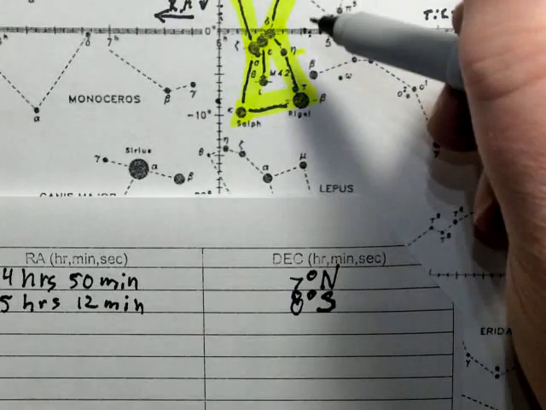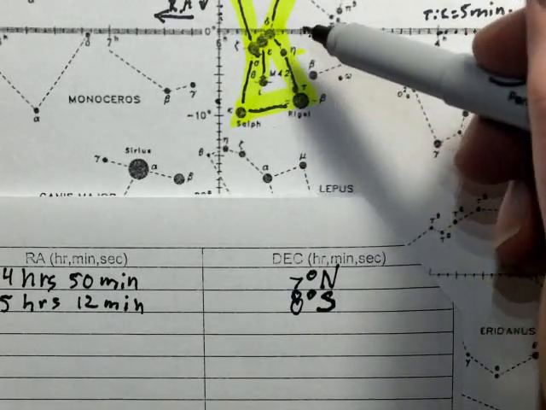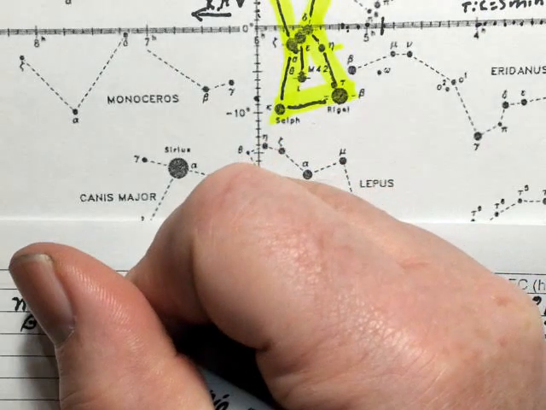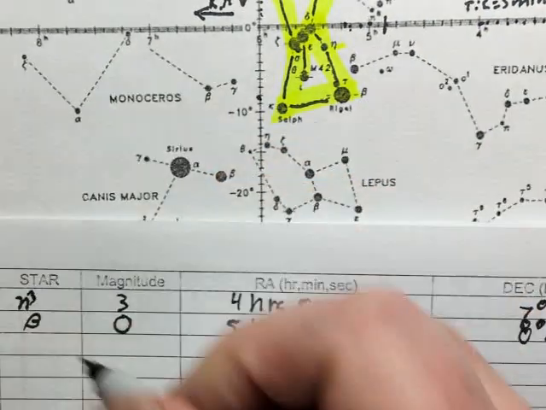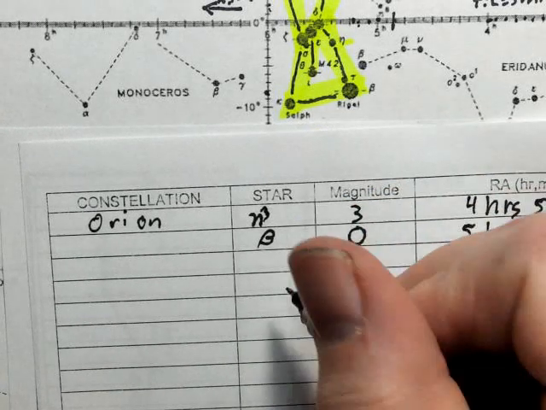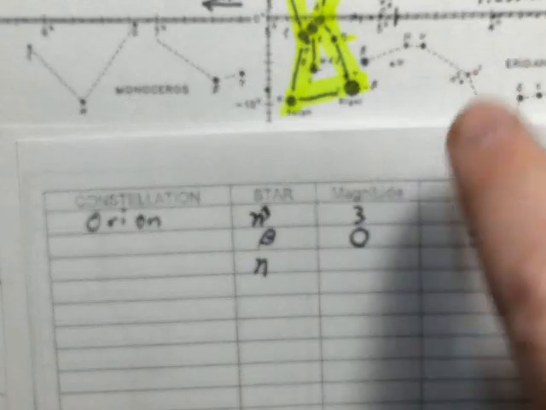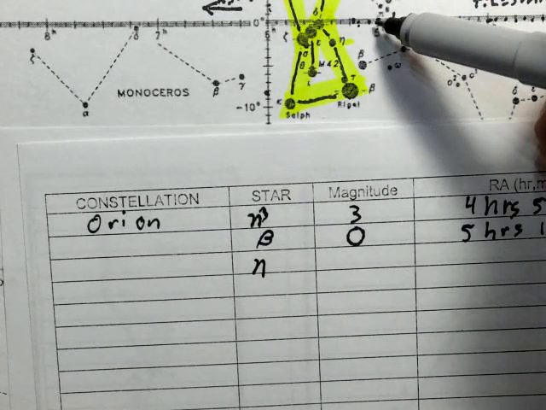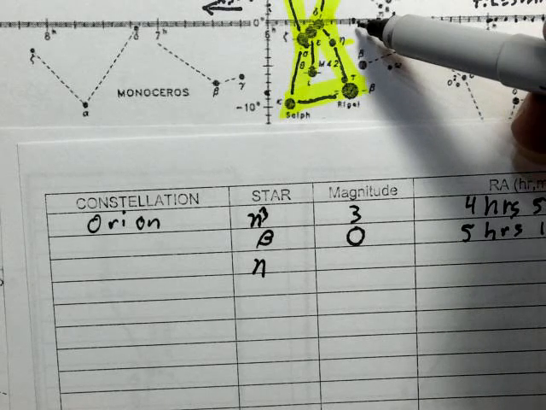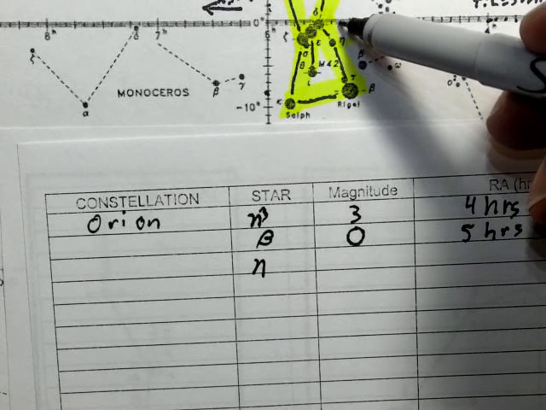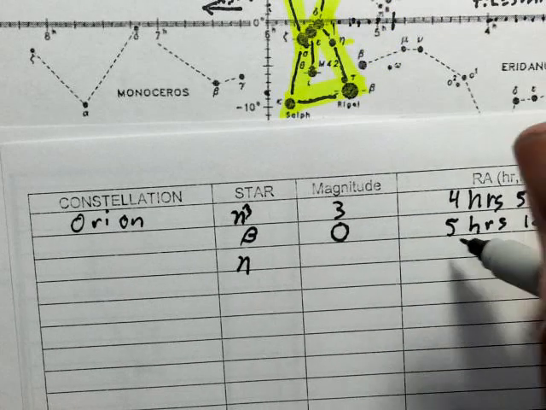Moving in, the next one looks like another eta. The first one is eta 3 for some reason, and then the next one is just a plain eta. If that's 5 hours, 5 minutes, 10, 15, 20, looks like 25.